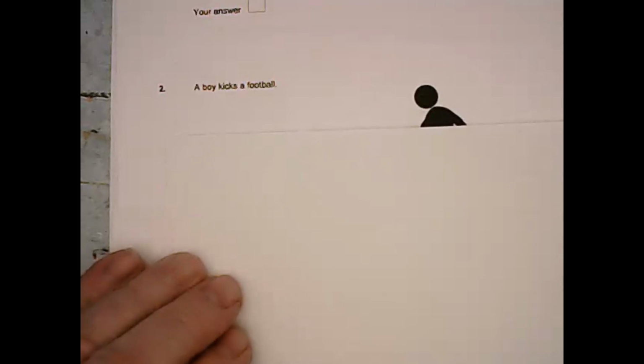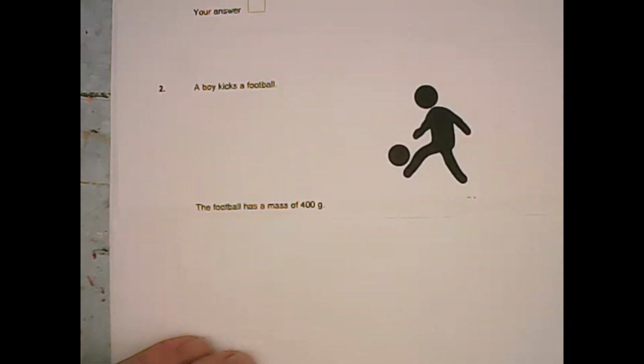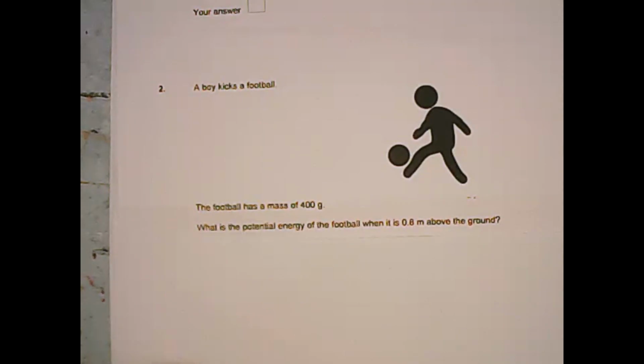Okay, question 2. Let's have a look. We've got a boy kicking a football. It has a mass of 400 grams. What is the potential energy of the football when it is 0.8 meters above the ground? Use the constant gravitational field strength G equals 10 newtons per kilogram. A, B, C, or D?